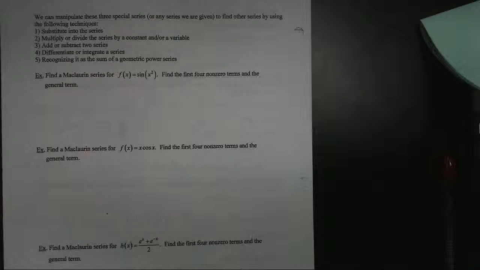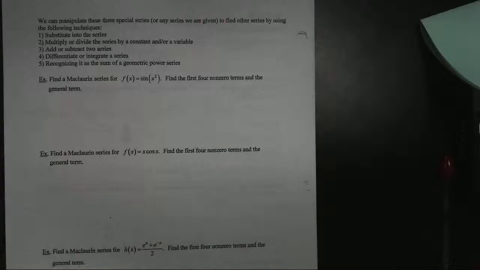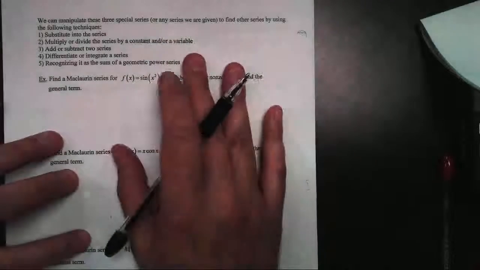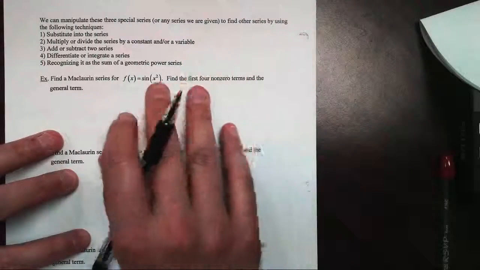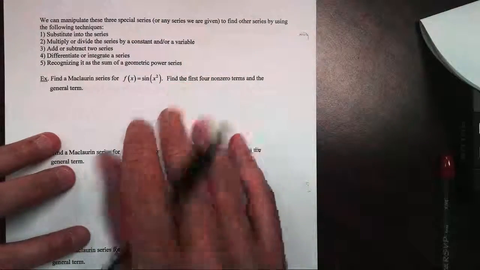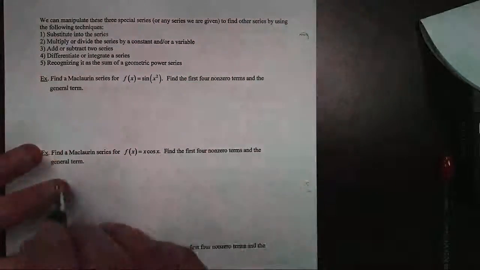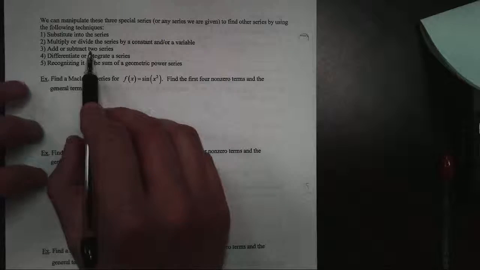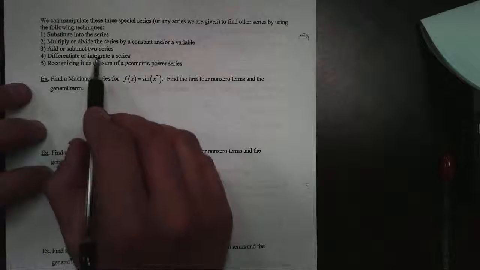Hi, welcome to part 3 on Taylor series, and we're going to talk next about how we can use what we learned in part 2 to manipulate certain series here. Now, there's a lot of manipulation techniques. One, we can use substitution. We can multiply and divide by a constant or a variable. We can even add or subtract two series. We can differentiate or integrate.